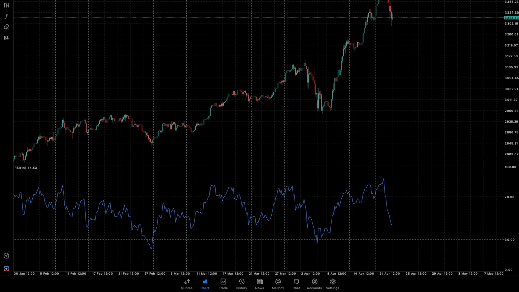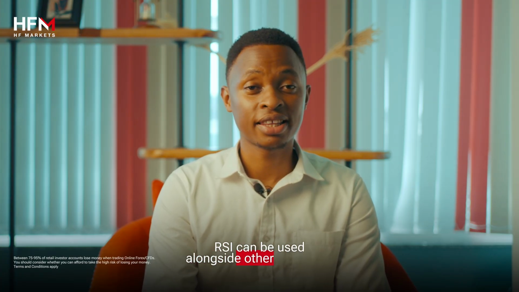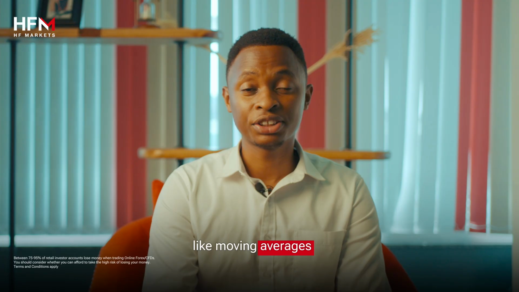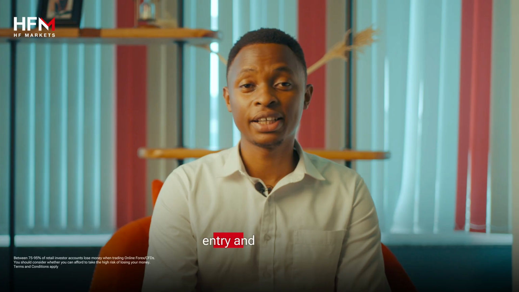How do you read it? A reading above 70 suggests a currency might be overbought, a potential sell signal. A reading below 30 signals it might be oversold, a potential buy signal. To increase accuracy, RSI can be used alongside other indicators like moving averages or the MACD. Combining indicators can help you confirm potential entry and exit points.